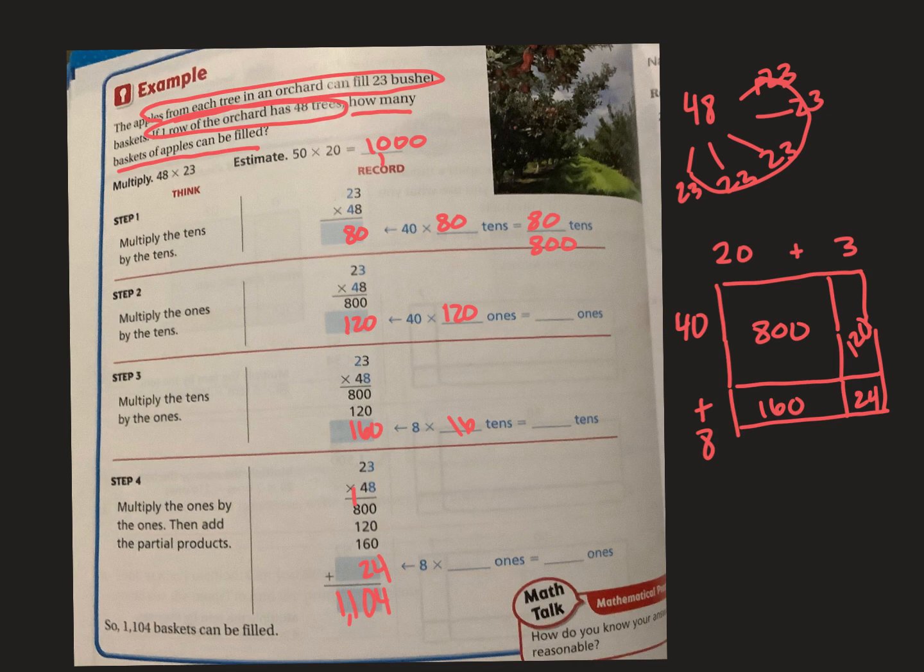And is that a reasonable answer, close to my estimate? It sure is. If I'd ended up with 5, then I would have been going, that is nowhere close, right? That's why we estimate, so that we have an idea of what our answer should be-ish.